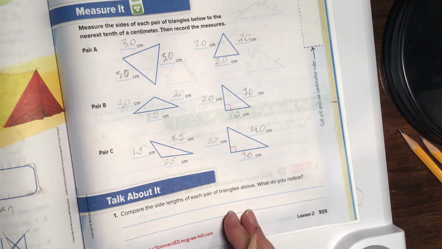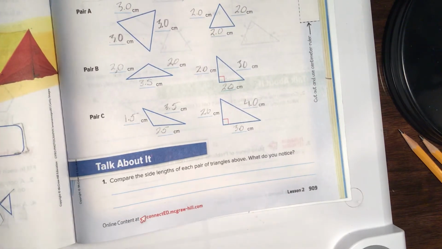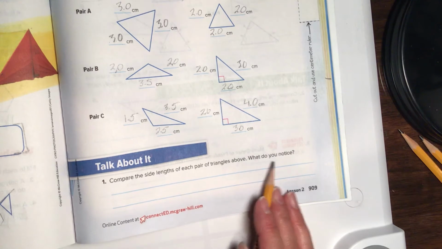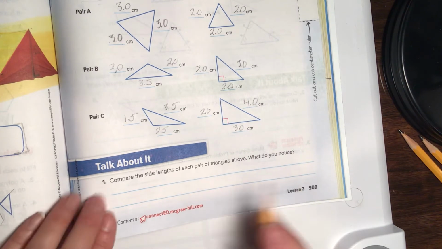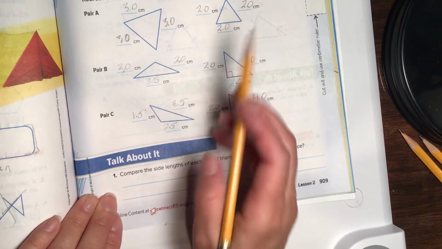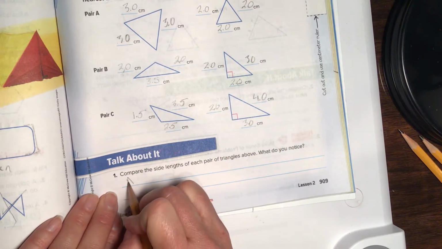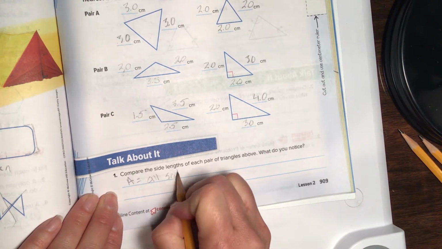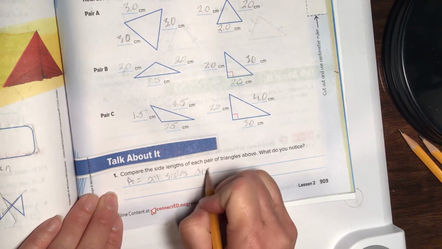Very good. Now, let's talk about it. Compare the side lengths of each of the triangles above. What do you notice? Well, I notice in pair A that something they have in common is that all sides are congruent. So I'm going to put A, all sides are congruent.